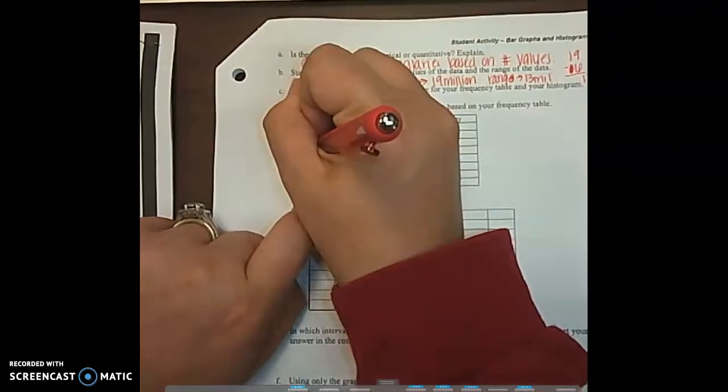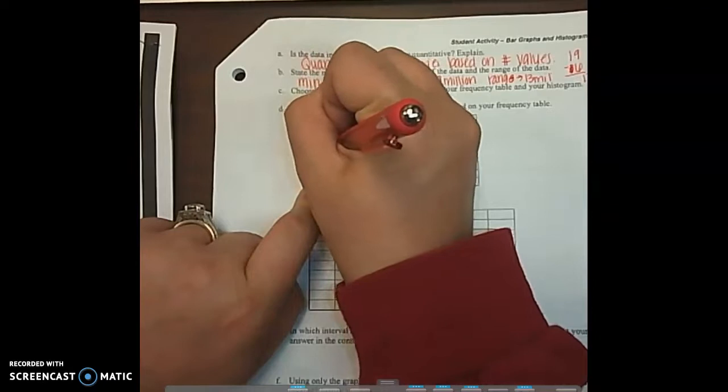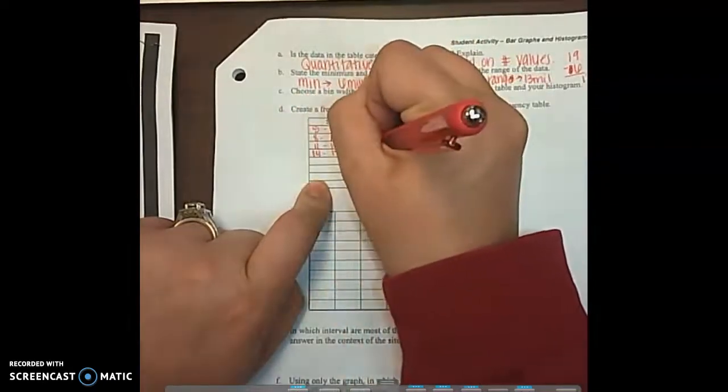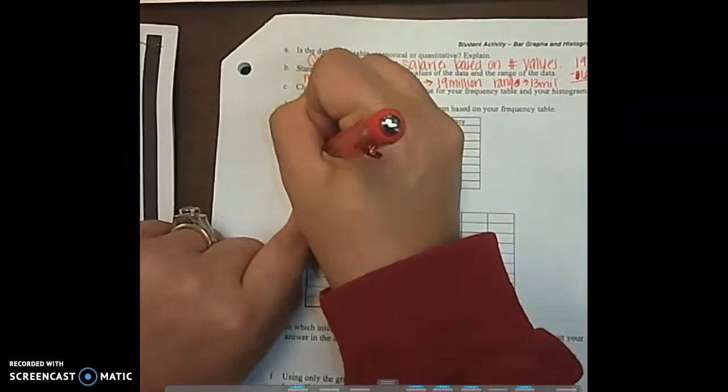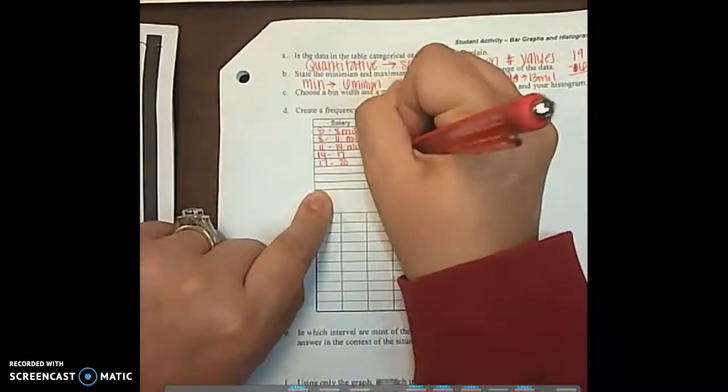Then from 14 to 17, there's 3. Then from 17 to 20, there's 1.